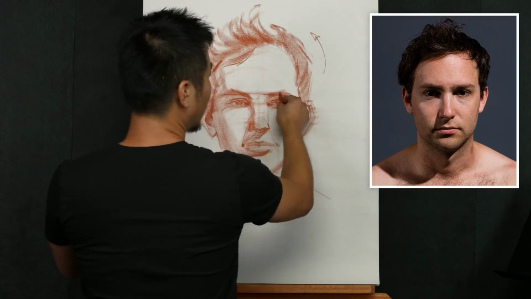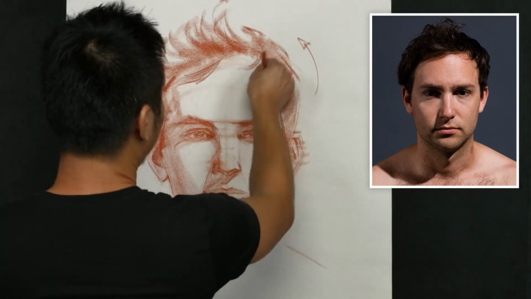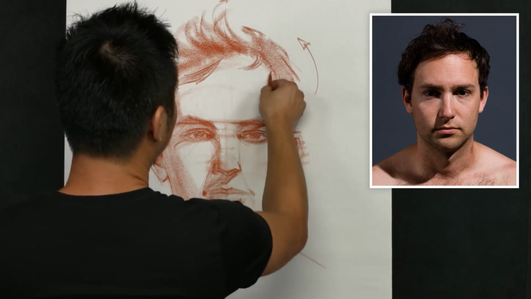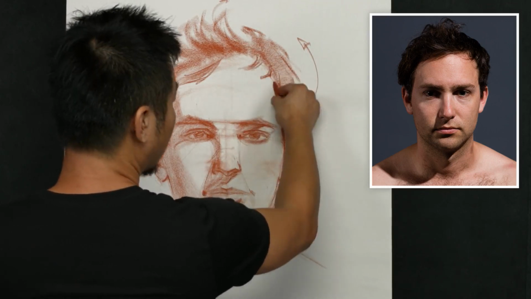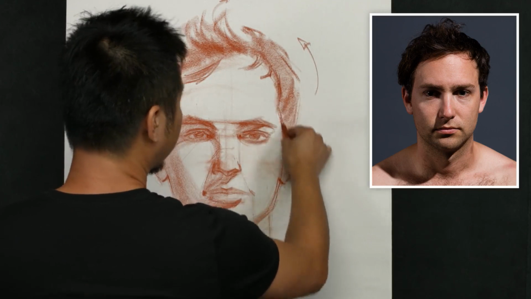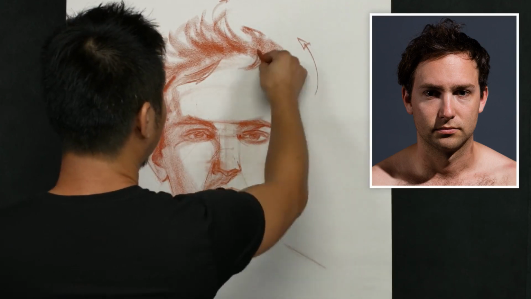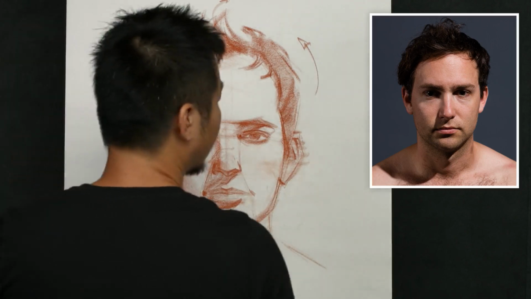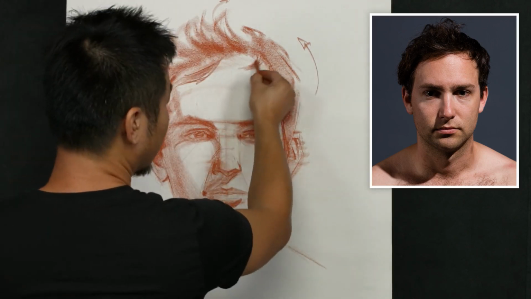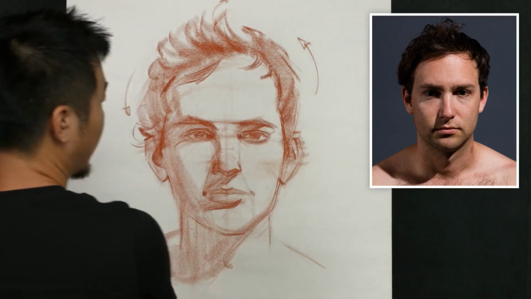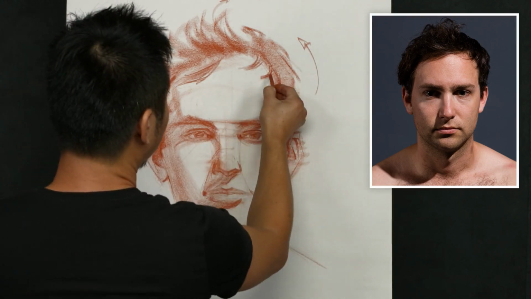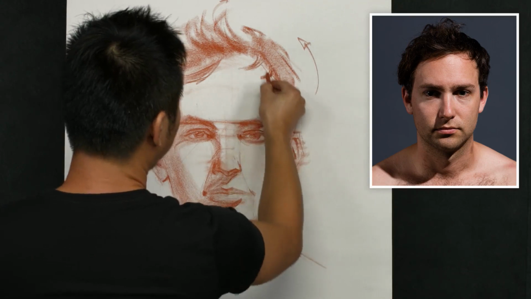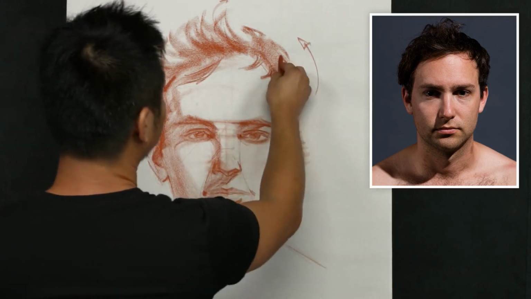If you see a softer area, then make something else next to it firm. Don't keep it all soft. Make everything a little bit different from everything else. For example, that little curl of hair, make this one a little bit longer than this. And make this distance a little bit different than that distance.